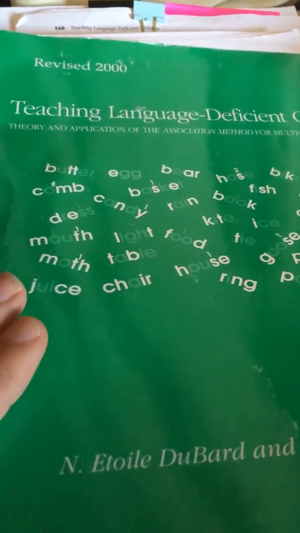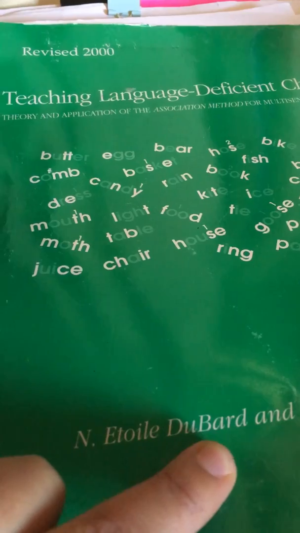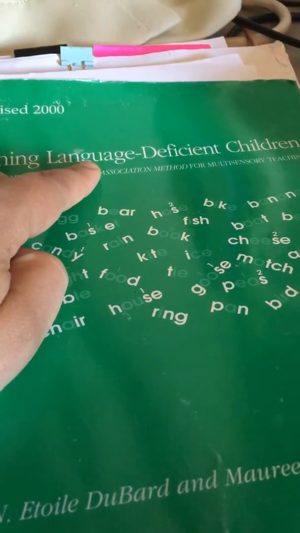The curriculum I utilize comes from the University of Mississippi. The University of Mississippi on campus has a school called the DeBard School. The DeBard School was started by this woman who used the association method in order to teach language deficient children. She did not create the association method, but she did create the school. And the school has been around 50 plus years. It is still going on today. You can look up more information on the DeBard School if you're curious about that.